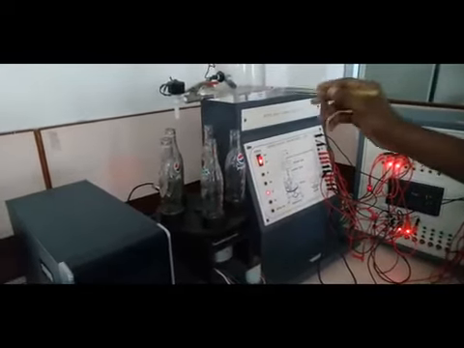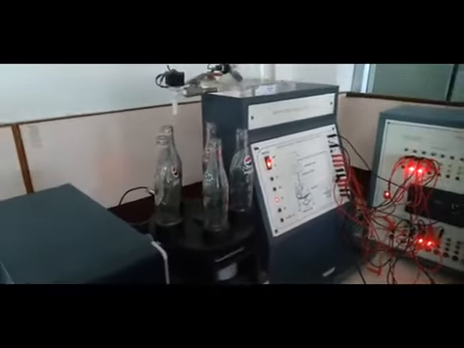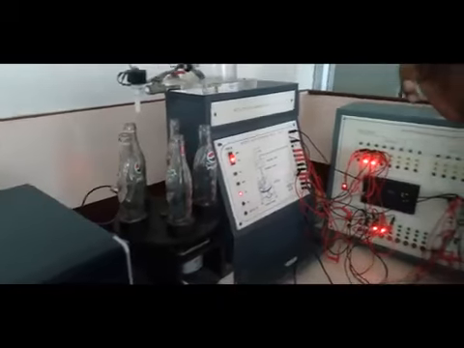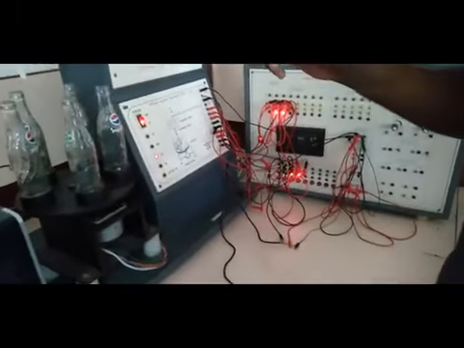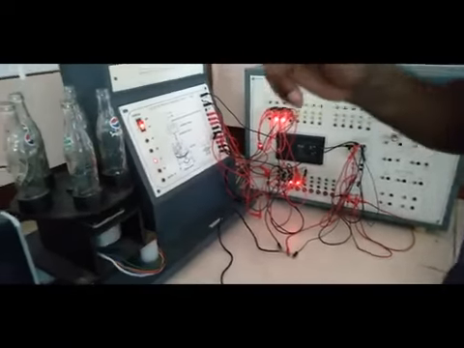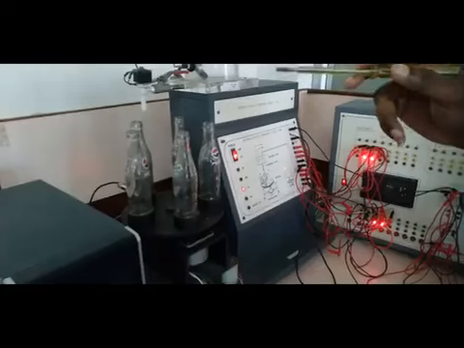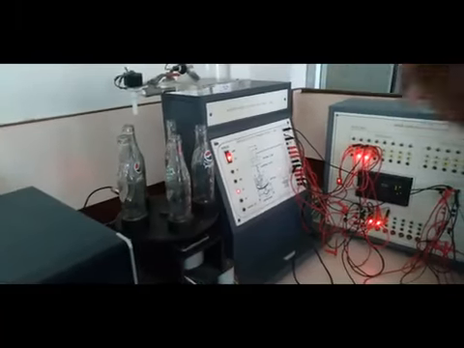If anybody is willing to do this experiment through remote desktop, we will be giving remote desktop operation. You will be given time in the afternoon sessions. You can connect to this PLC through remote desktop and operate it remotely. You can program and you can operate.